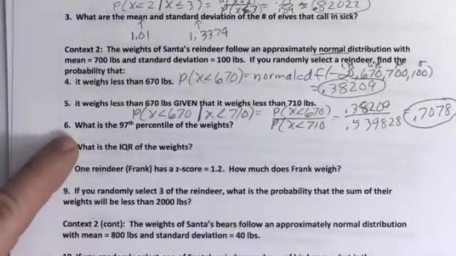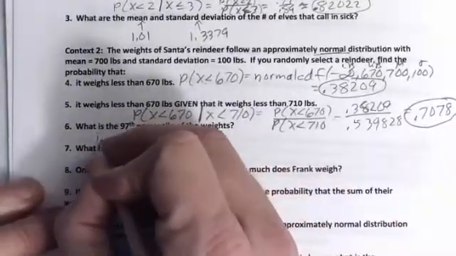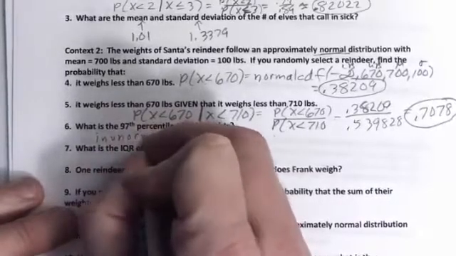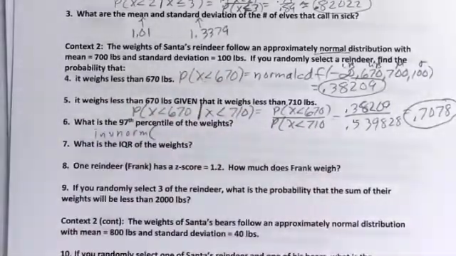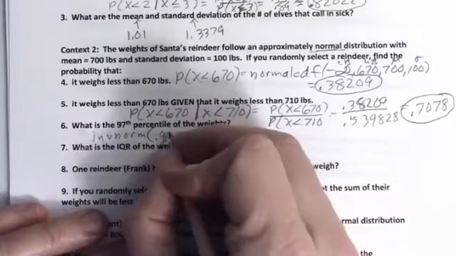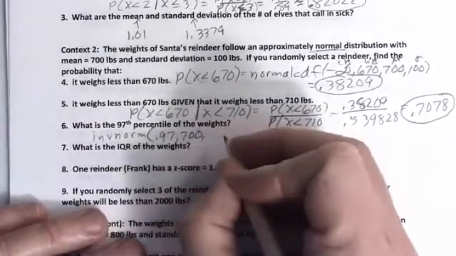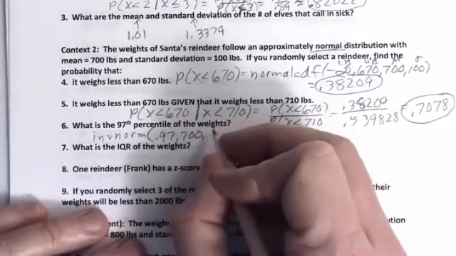What is the 97th percentile? That's an inverse norm problem. It's the 97% of values are below this value. Of course, this is the same question as what value has 3% of the values above it? So this would be 0.97. Our mean is 700. Our standard deviation is 100. Like that.